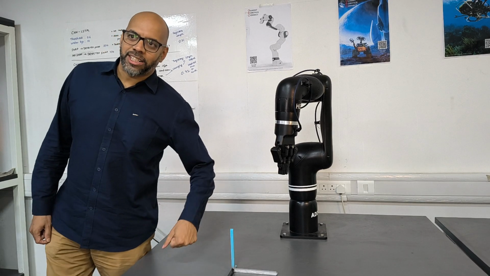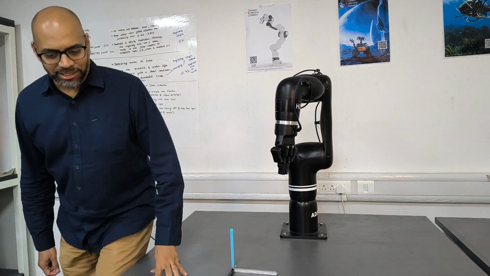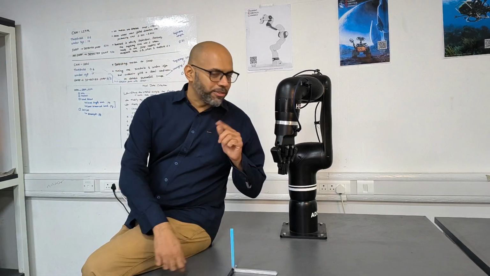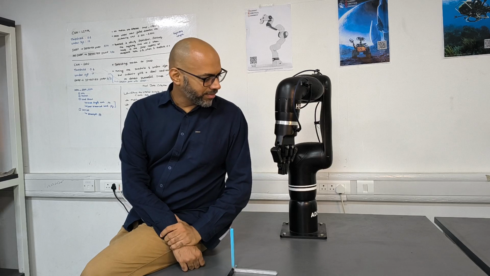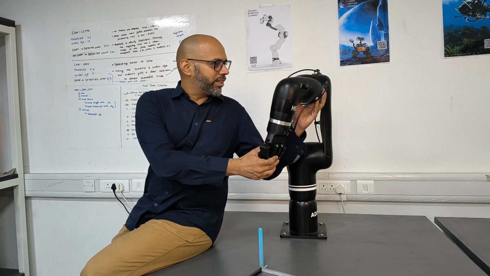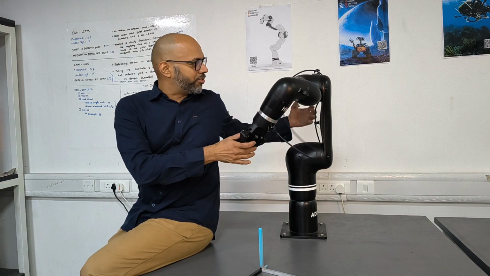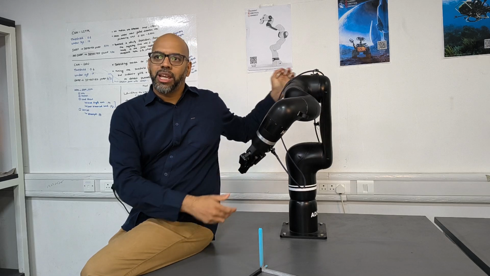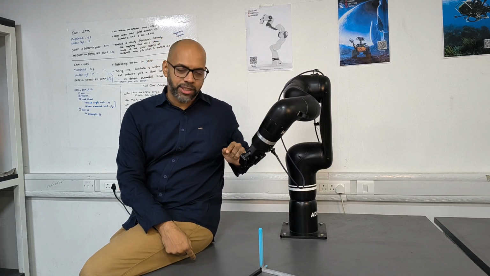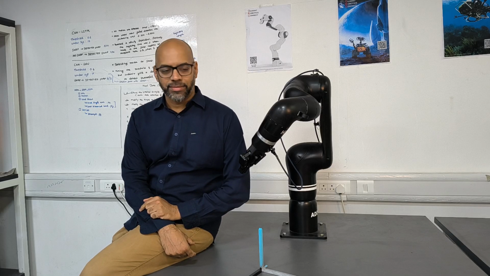Let's talk about rotation matrices and homogeneous transformations. So when you're working with a robot like this, it may be doing a series of arbitrary maneuvers, and you want to be able to keep track of the end tip position and the end tip orientation.